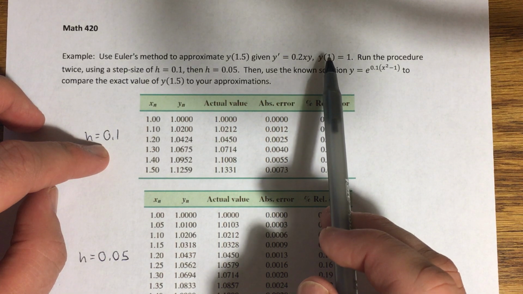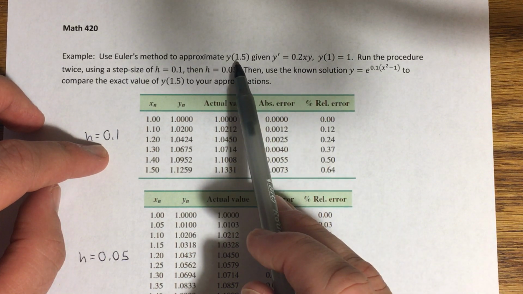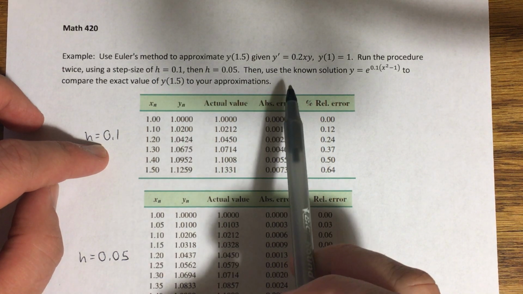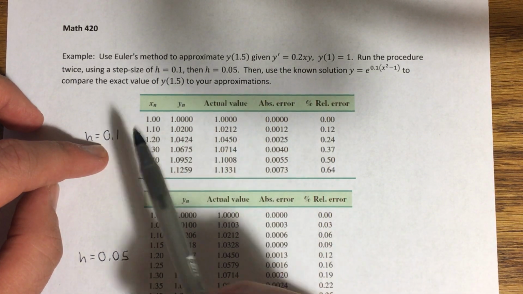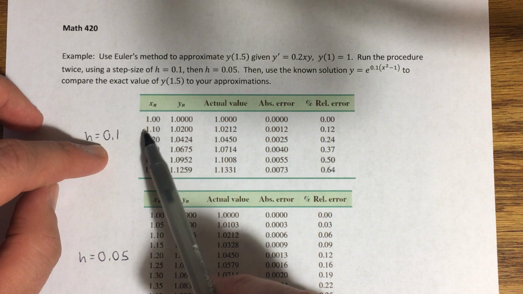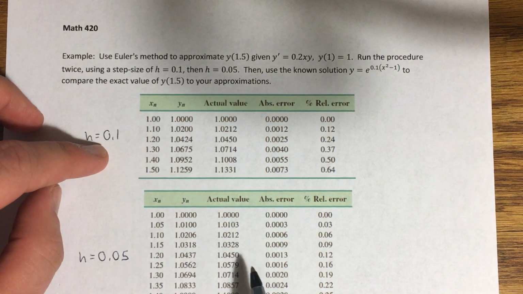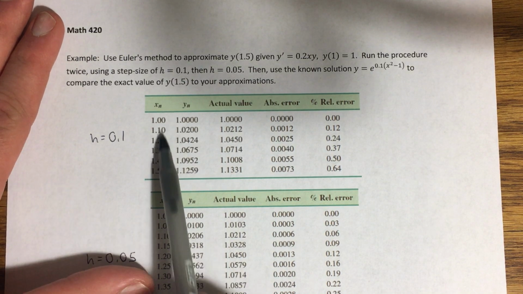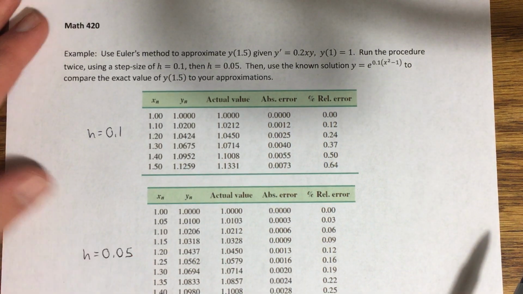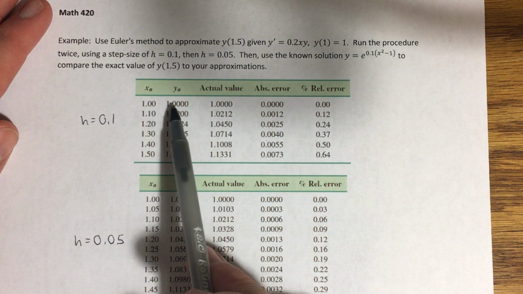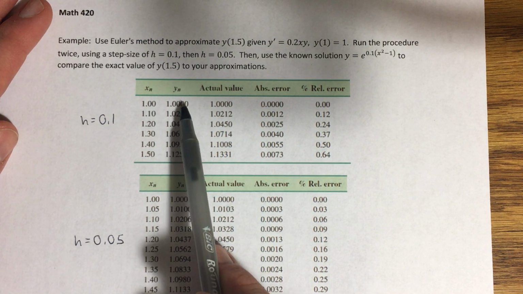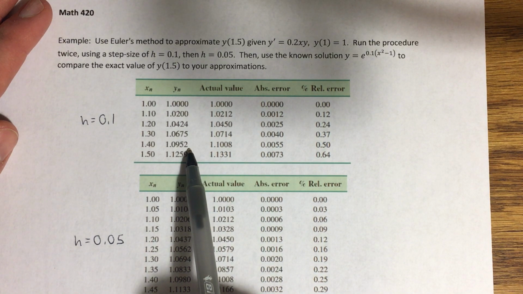Now notice if my step size is 0.1, what I'm doing is using my initial condition, which starts at an x value of 1, and working my way up to 1.5 in step sizes of 0.1. So to get from 1 to 1.5, I have to run this 5 times: 1, 2, 3, 4, 5, right? What this table is giving me is my x values, which are determined by my step size and my initial condition, and the outputs of Euler's formula here. So these are serving as my approximations for each step of the way.